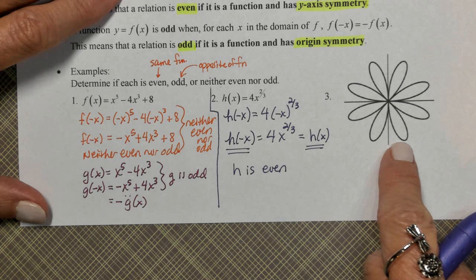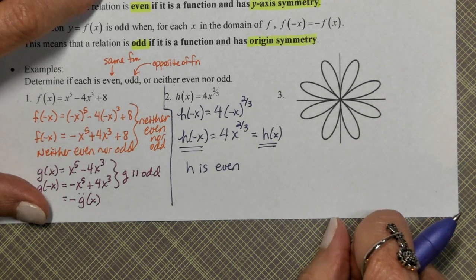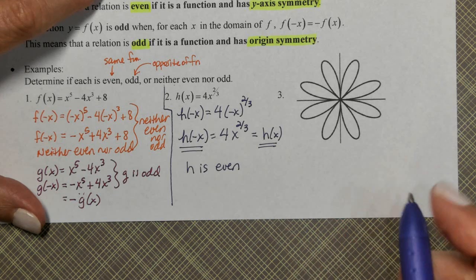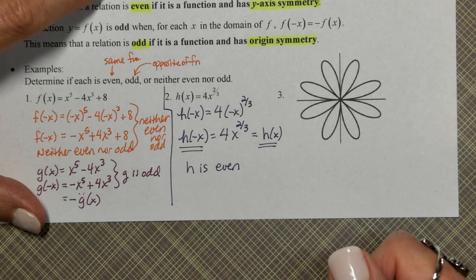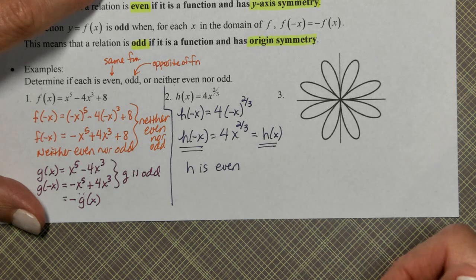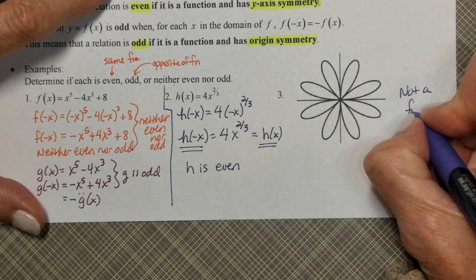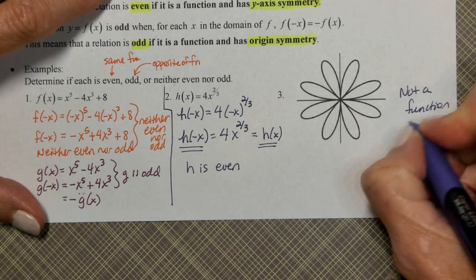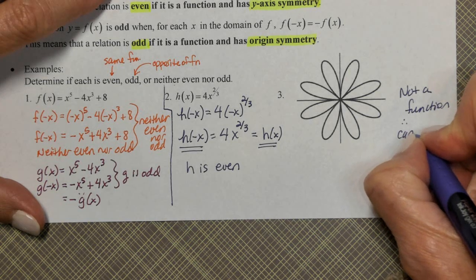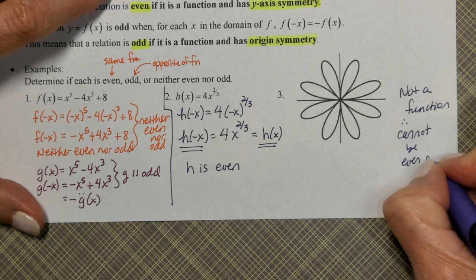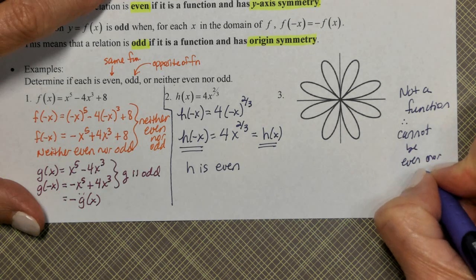Number 3. I'm not giving you the equation, I'm just giving you this graph. Even, odd, or neither? Well, this thing is not even a function. If it's not a function, it cannot be even or odd. This is not a function. Therefore, it cannot be even nor odd.